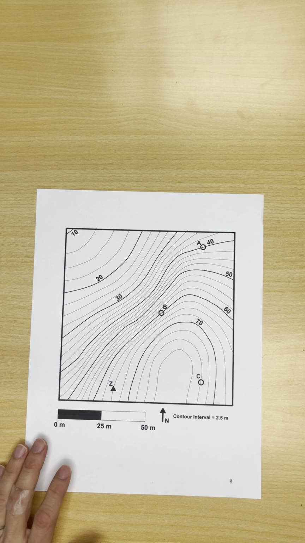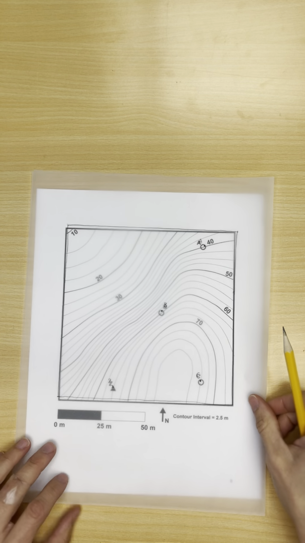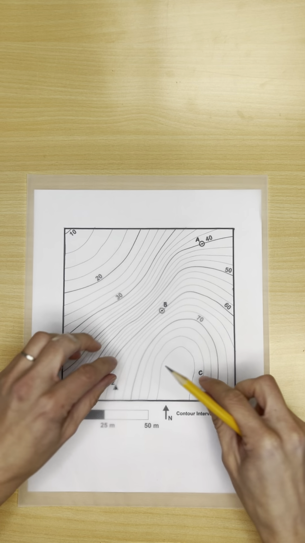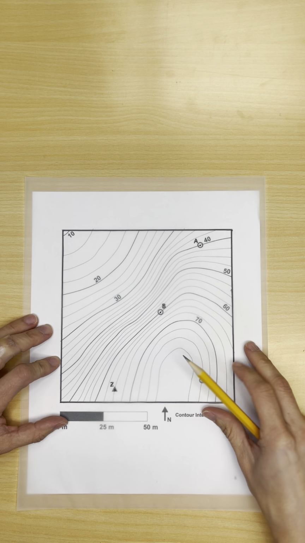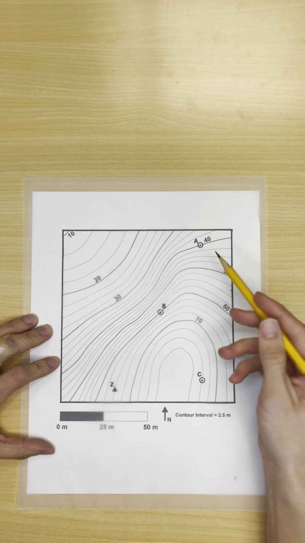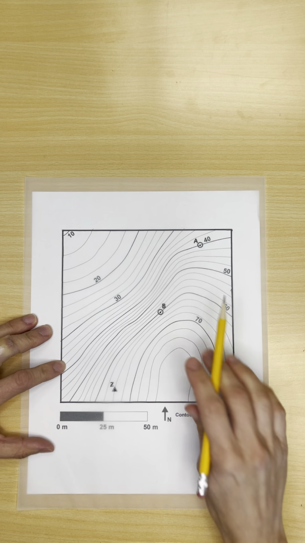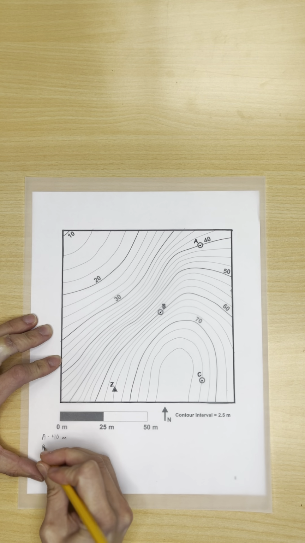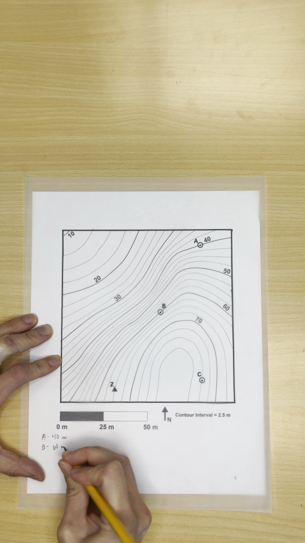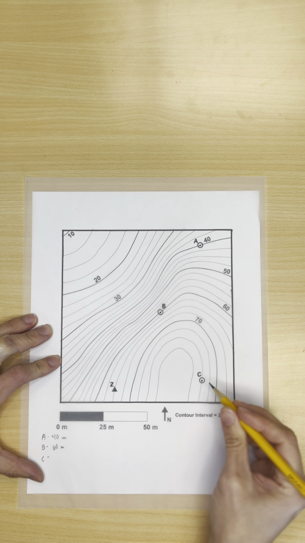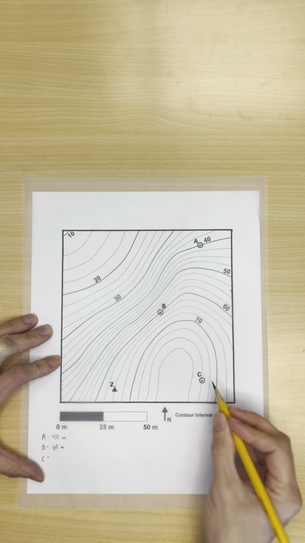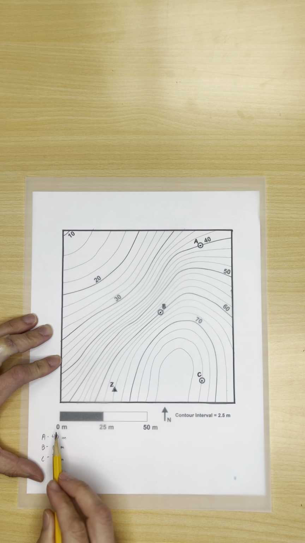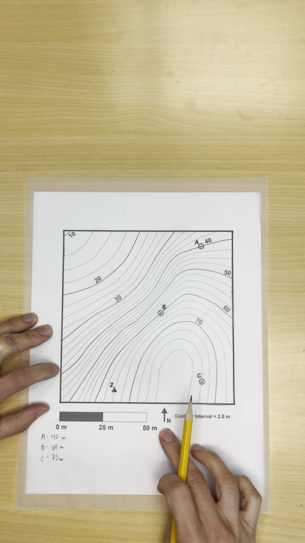So let's get started. I'm actually going to put a piece of tracing paper over here because I'm going to layer a few things onto this problem. So to start off, first thing that we're going to do is write down the elevations of our 3 points. So we're given A is 40 meters, B is 60 meters, C is, contour interval is 2.5 meters, so C is 75 meters. The next thing we're going to do is write down what our scale bar is.